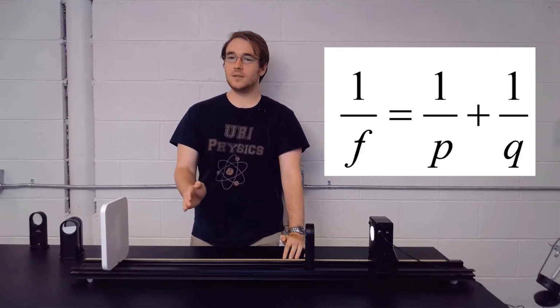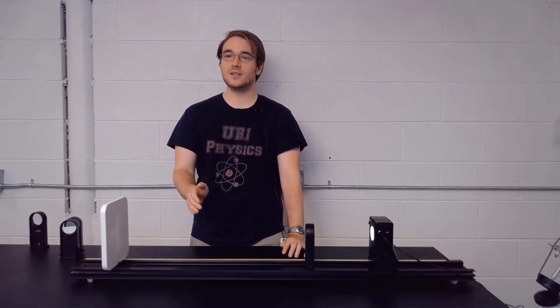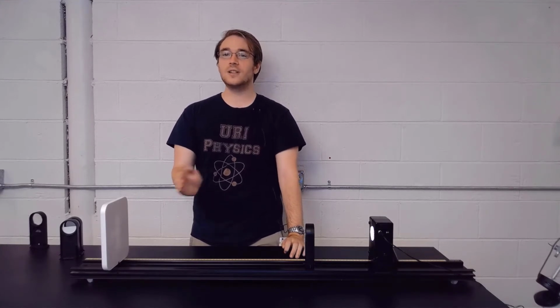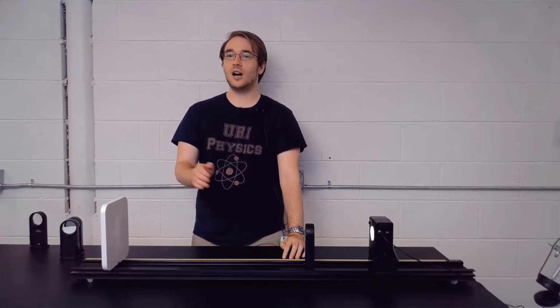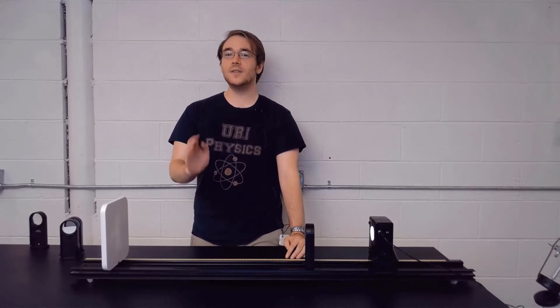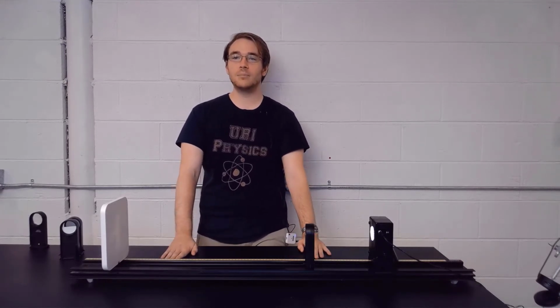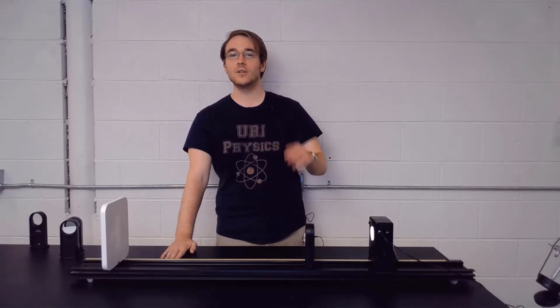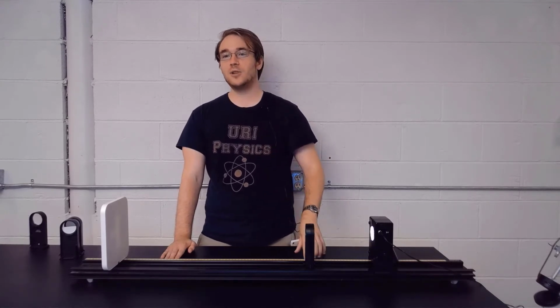For the setup in this experiment, the object and image distances are positive and equal to the distance from the mirror or lens to the object or image respectively. In this experiment, you'll be measuring the focal length of mirrors and lenses by locating the image of a light source and measuring the object and image distances.